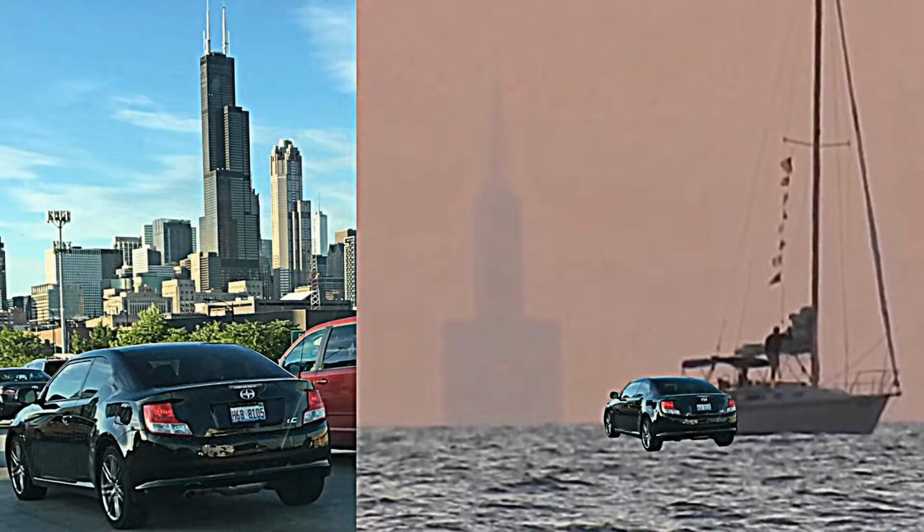The image on the left shows the size and scale of the building next to a car at 0.6 of a mile away. The image on the right shows the same building and the same car with a boat at 46 miles away. The atmosphere really is acting like a lens. What type of lens? A convex lens or a magnifying glass.